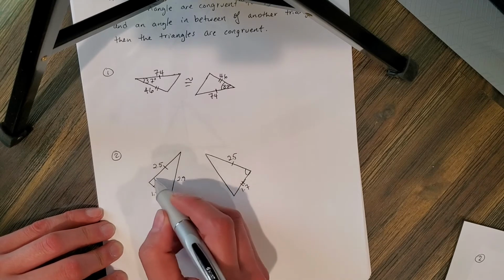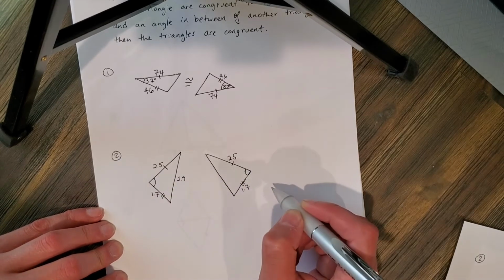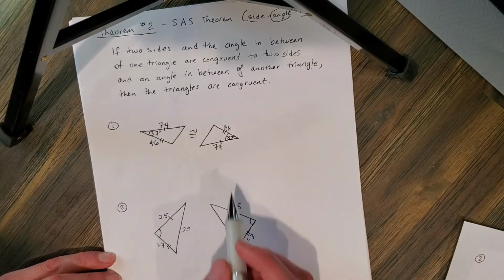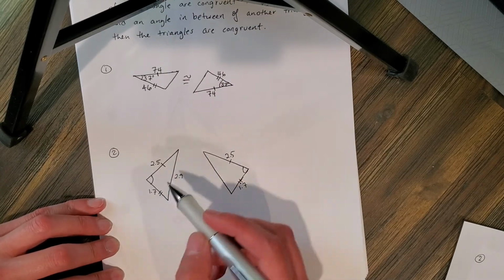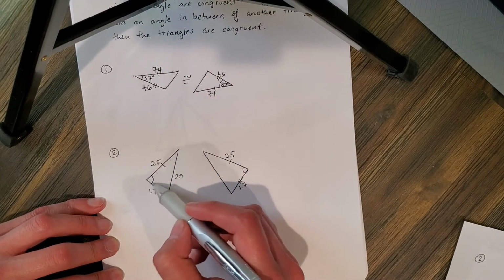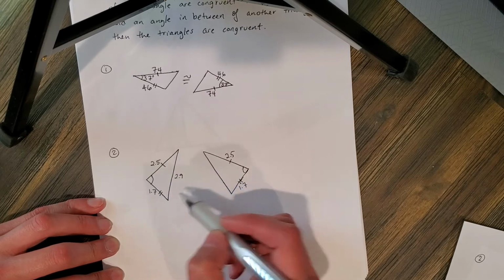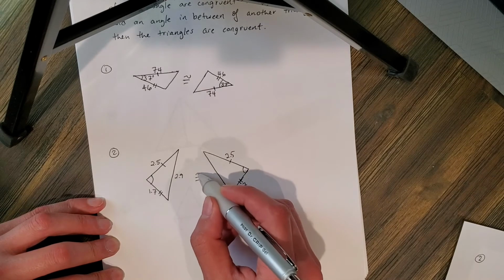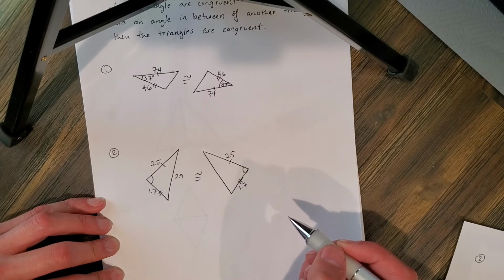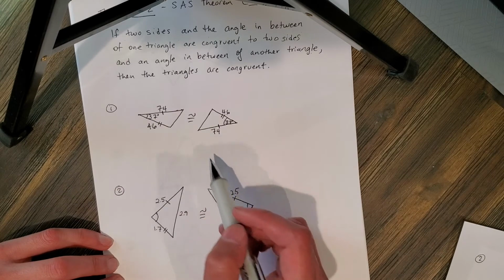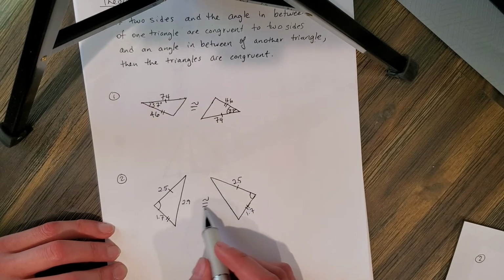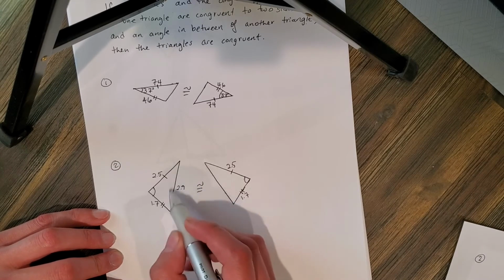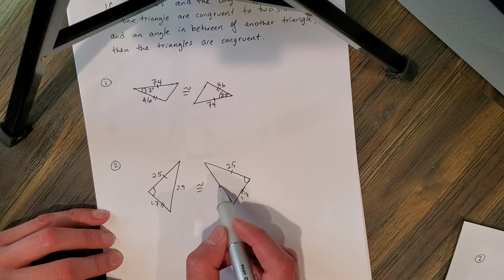Okay, but notice here I have a little arc here and an arc there. That means this is congruent to that one, just like we did here, 37 and 37. We drew little arcs there. Okay, so notice here, this angle in between these two sides is congruent to this angle in between these two sides. So that would be another case of side, angle, side. Okay, so yes, these two triangles are congruent by SAS. Side, angle, side. It wasn't necessary to verify that this was 2.9 and that was 2.9.